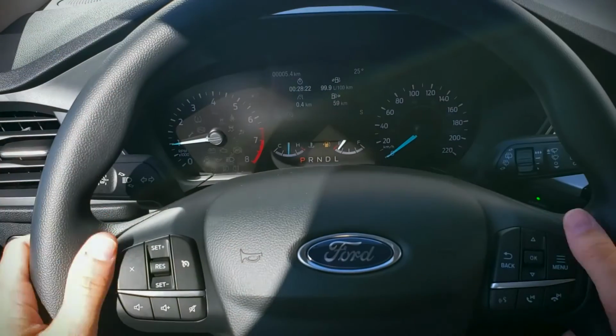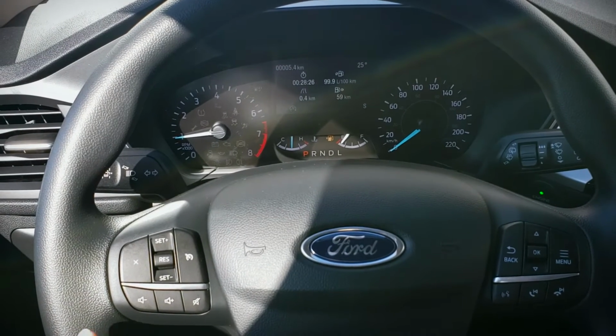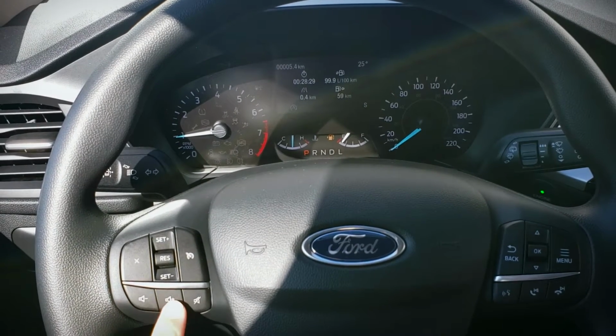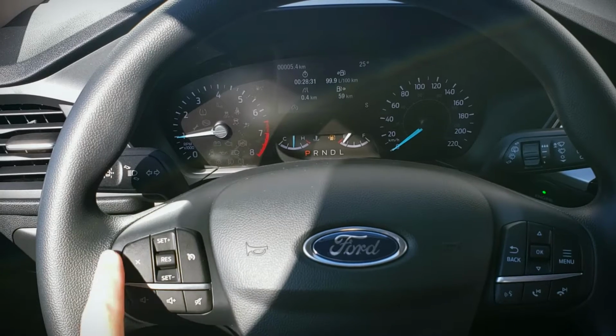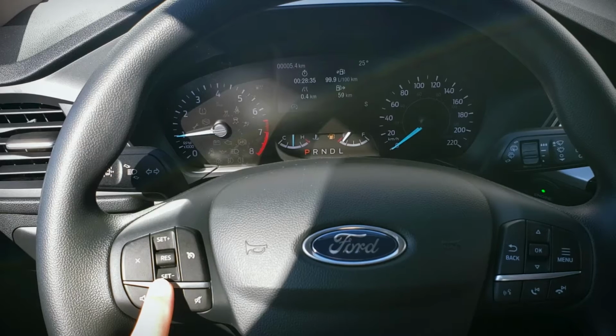Hey, next up, let's take a peek at the steering wheel. Starting off on our bottom left-hand side, we've got the ability to either increase or decrease the audio. We can completely mute. This is going to be our cruise control setting. This is the regular cruise control system. It's not the adaptive cruise control.